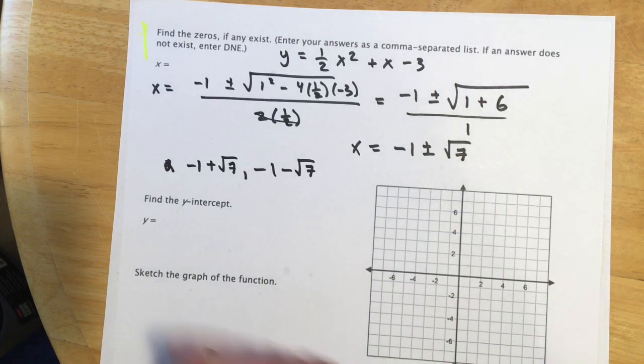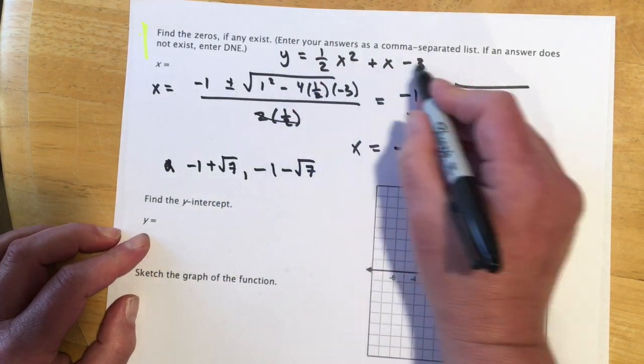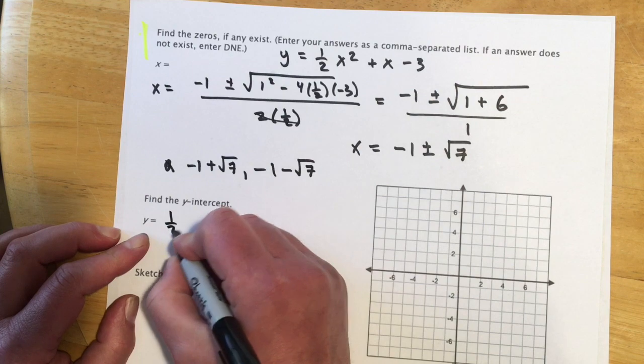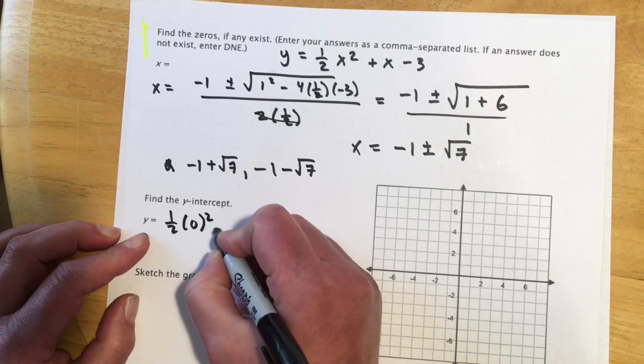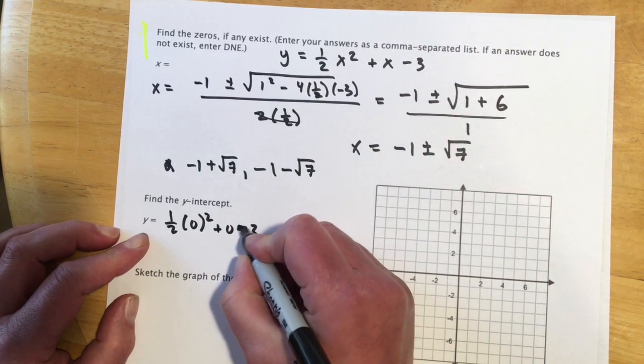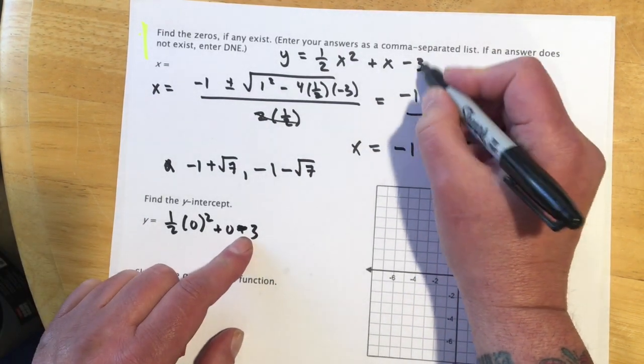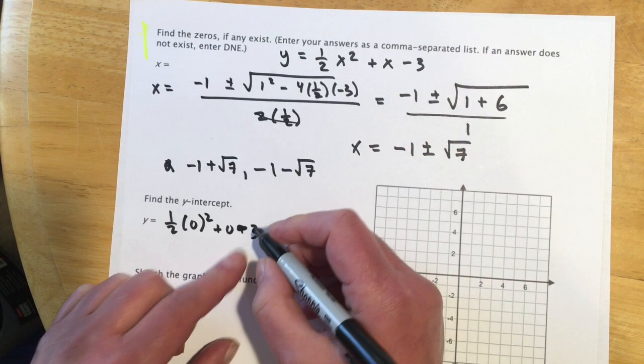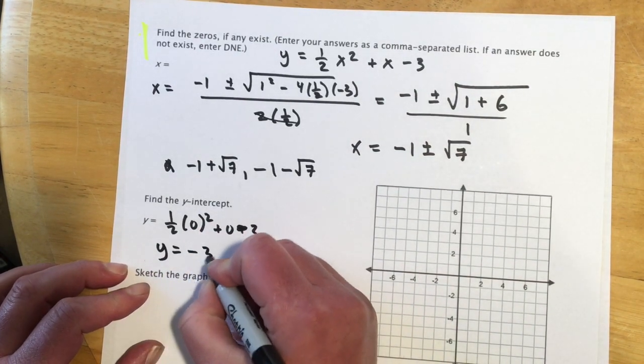Find the y-intercept. Okay, so this is solved around for y now, so I'm just going to go 1/2 0 squared plus 0 plus 3. So, minus 3. Sorry about that. So then you can see the thing on the end, if we're in this form, is going to be the y-intercept. So y equals negative 3.